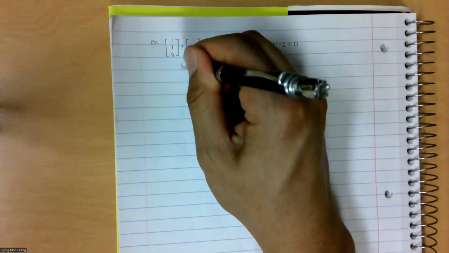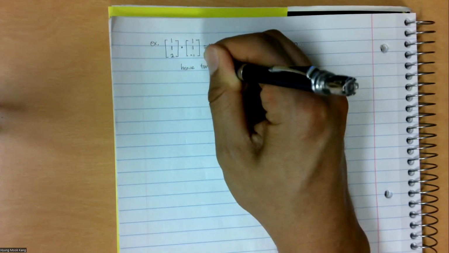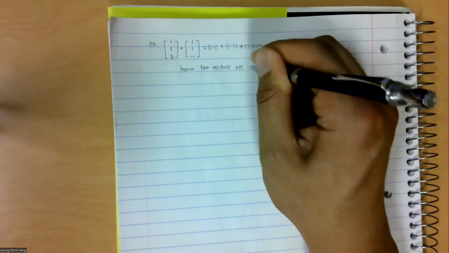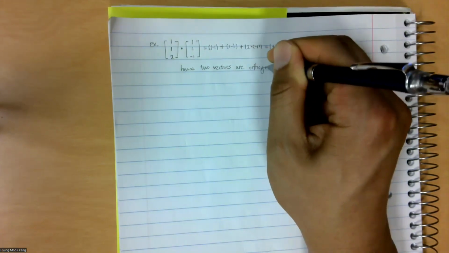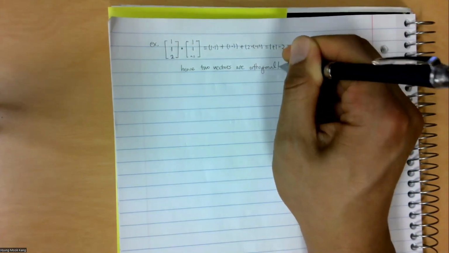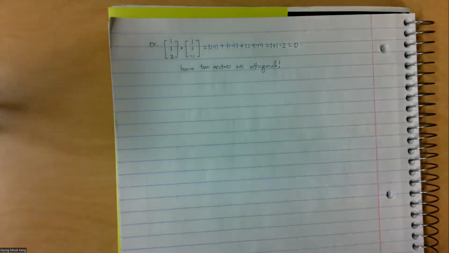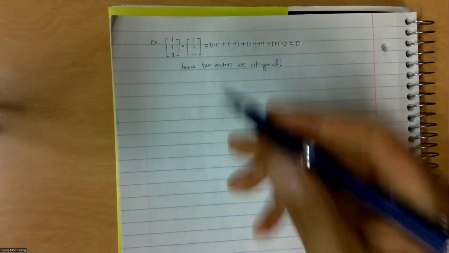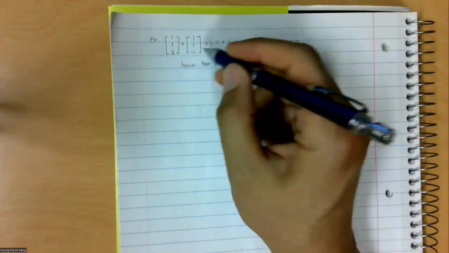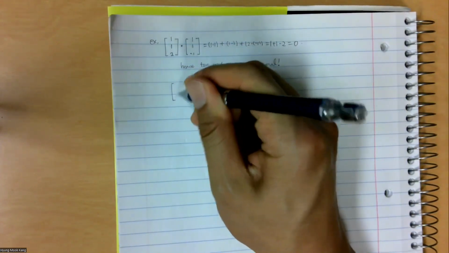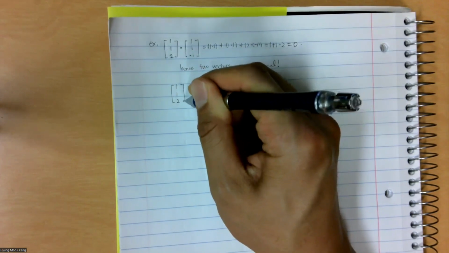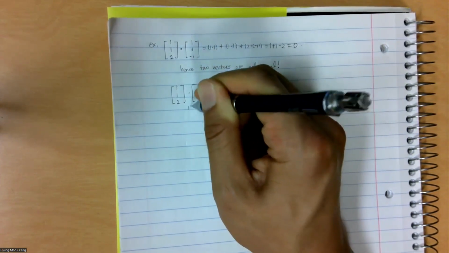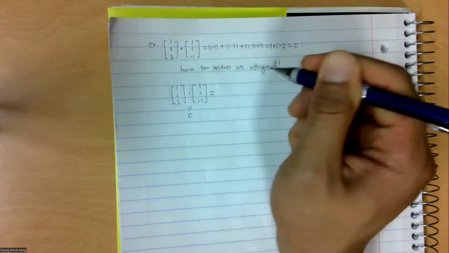Hence, the two vectors are orthogonal. So why is it called orthogonal? Let's put this here. 1, 1, 2, inner product, 1, 1, -1. We already know this is 0.